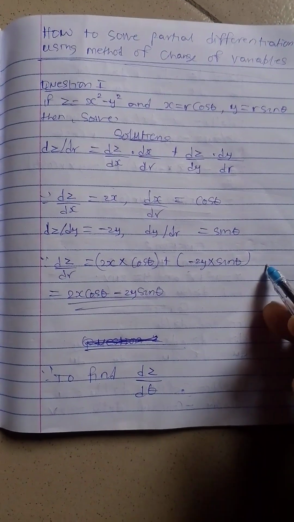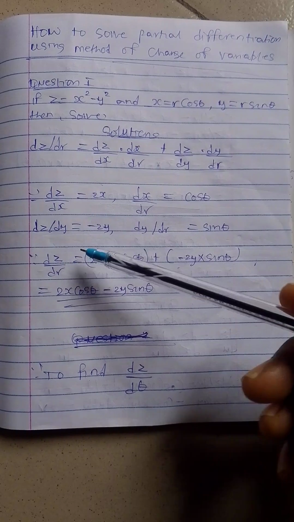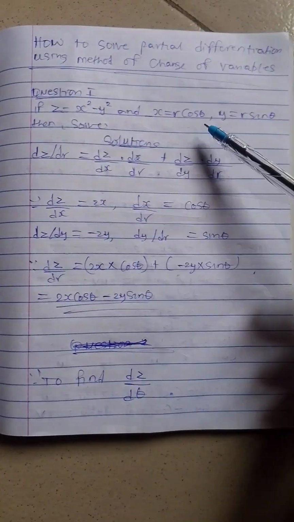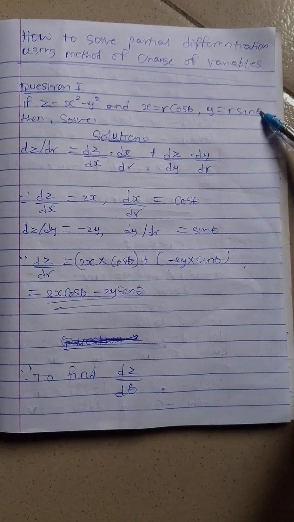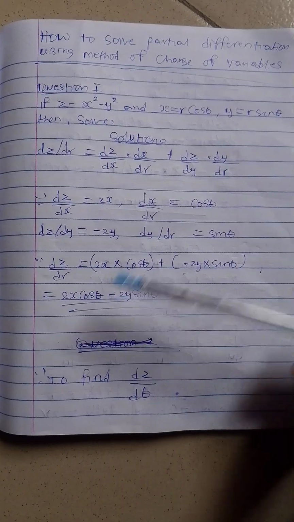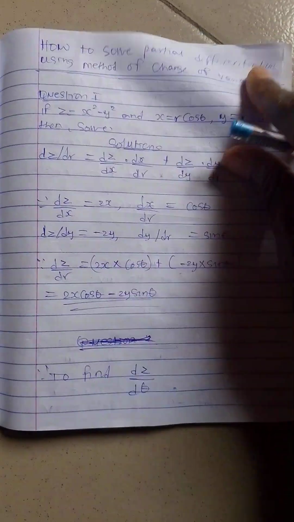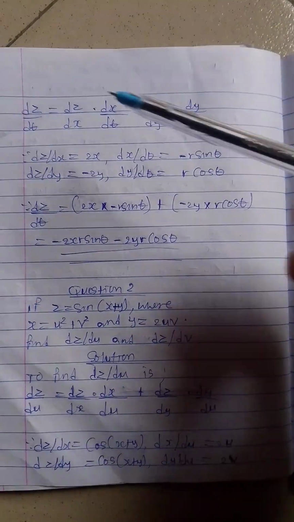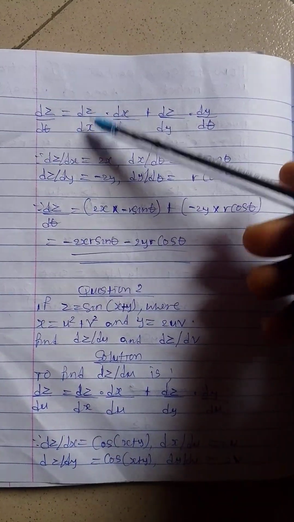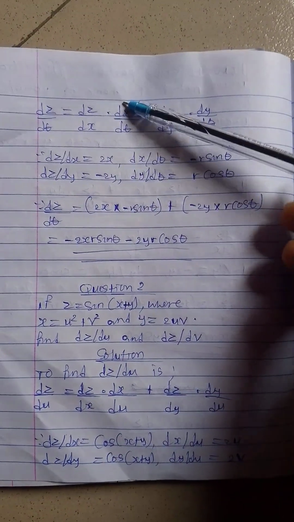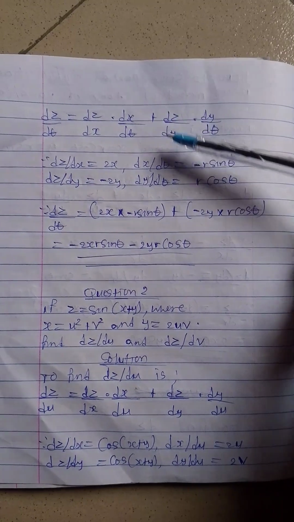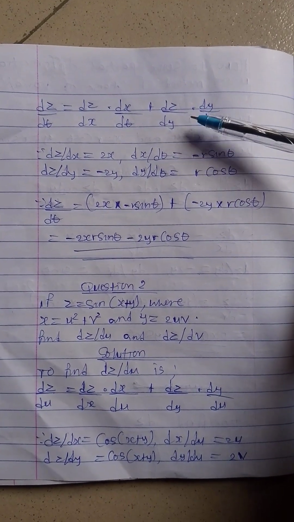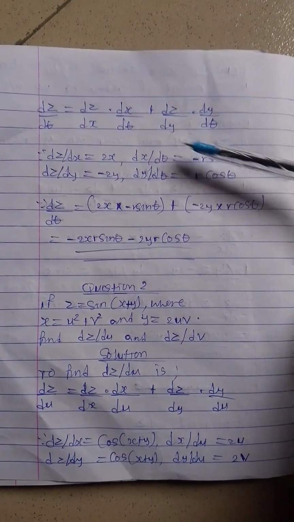Now another one. Since we have gotten ∂z/∂r, let's find ∂z/∂theta. To find ∂z/∂theta is the same procedure. We have that ∂z/∂theta is equal to ∂z/∂x times ∂x/∂theta, plus ∂z/∂y times ∂y/∂theta. Okay, so therefore let's find the values.